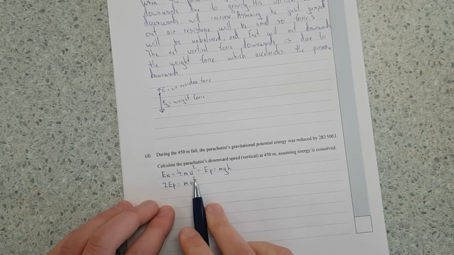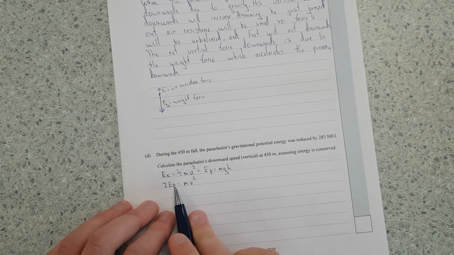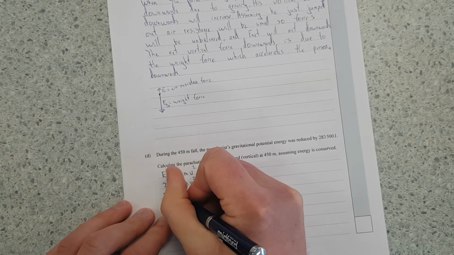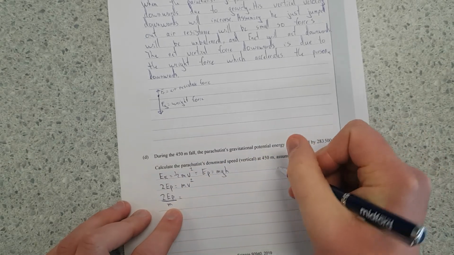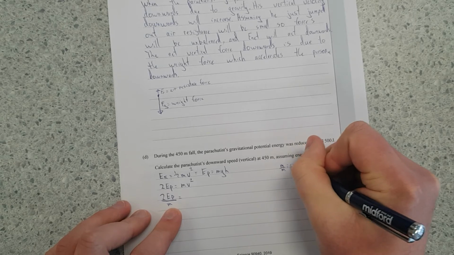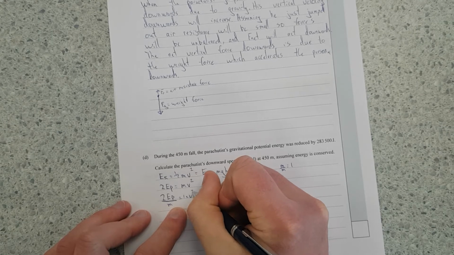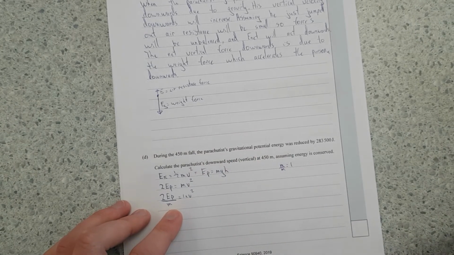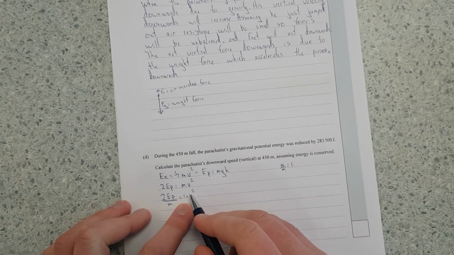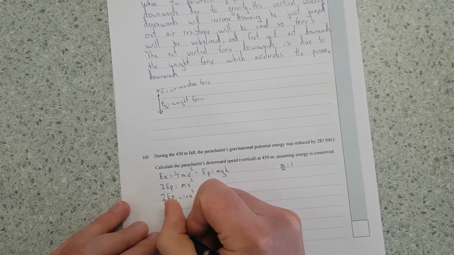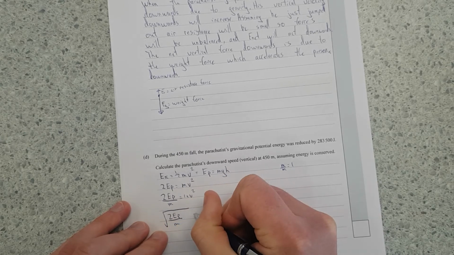Now I want to isolate the velocity, so how do I undo mass times velocity squared? I divide both sides by mass. So I get 2 times the potential energy divided by the mass, and that is equal to mass divided by mass, which is 1, because anything divided by itself is 1. So I get 1 times v squared, and 1 times v squared is just v squared. And now how do I undo this v squared? The opposite of squared is square root. So I get the square root of 2 EP divided by the mass is equal to the velocity.